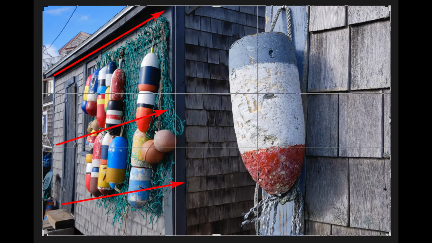In this shot here, you can see the leading lines pointing into the lobster buoy. And the lobster buoy is positioned exactly in the golden ratio upper right quadrant. It's worked out pretty well.